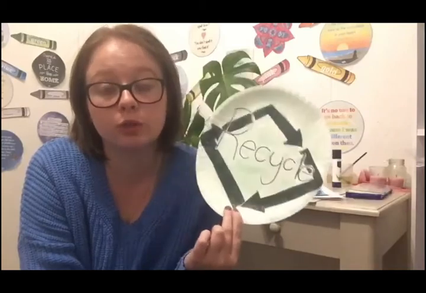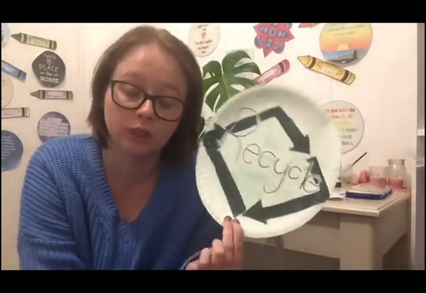So if you can think of anything else that these 3 terms, reduce, reuse, and recycle, can mean, I would love to know what you think they are. And I also want to know from you what you do to reduce, to reuse, and to recycle. Now this can be outside or inside or at home, in your very own room or at school, anywhere you think that you use these 3 things. So I can't wait to hear what you reduce, what you reuse, and what you recycle.